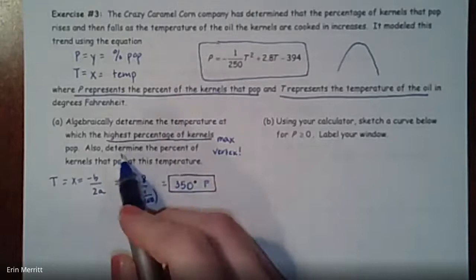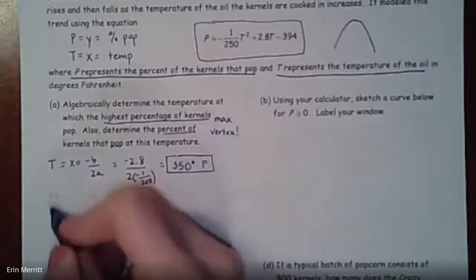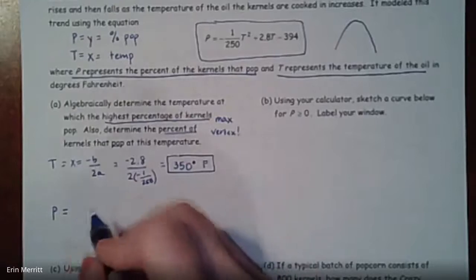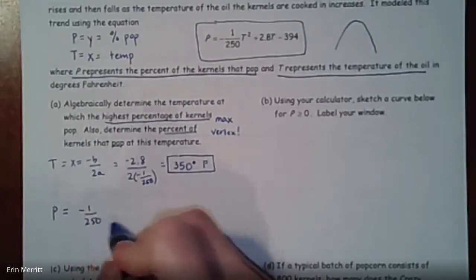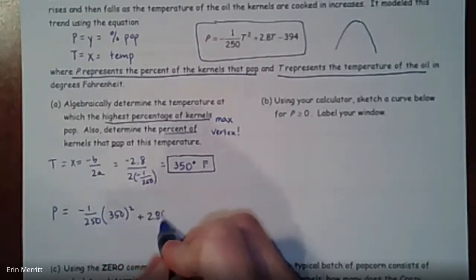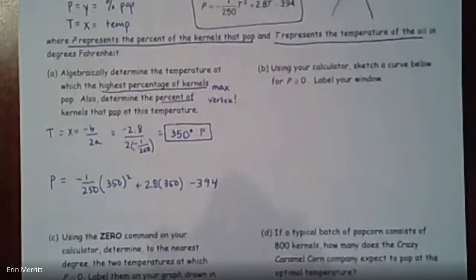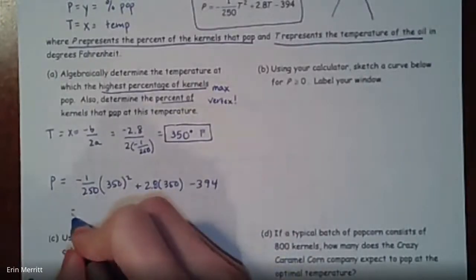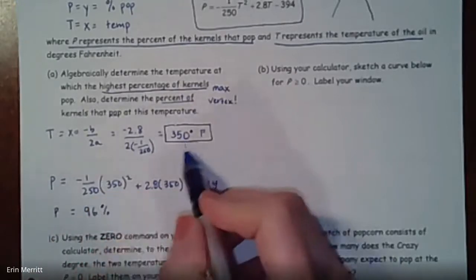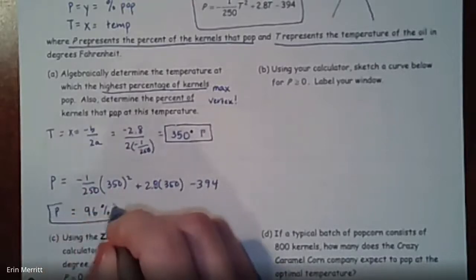And then it says also determine the percent of kernels that pop at this temperature. So they're just asking you to plug back in. So the P value at 350, we can just plug right on in. It'd be -1 over 250 times 350 squared plus 2.8 times 350 and then minus 394. Plug all that in, and it comes out to be 96. So what that means is at that maximum moment, 96% of the kernels will get popped in the bag.